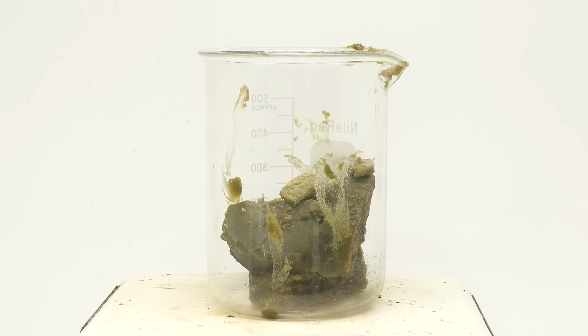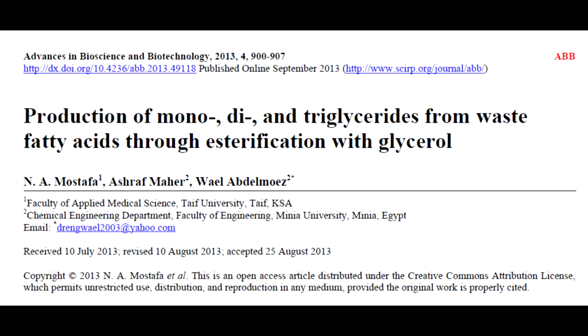The typical way to do this is to react the fatty acids with glycerol at a high temperature in the presence of a base or acid catalyst. With a little bit of research, I found a paper that described using zinc chloride as the acid catalyst, and they tested a whole bunch of different reaction conditions. It was really convenient for me, and they gave the optimal conditions to make the triglycerides.